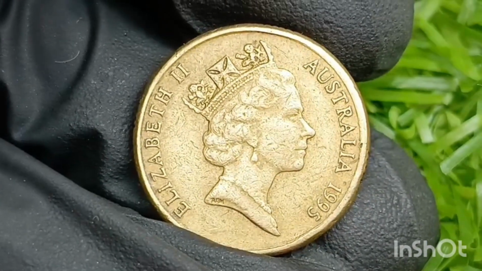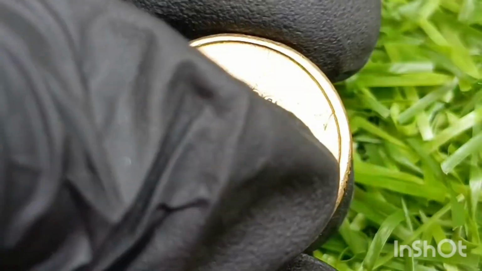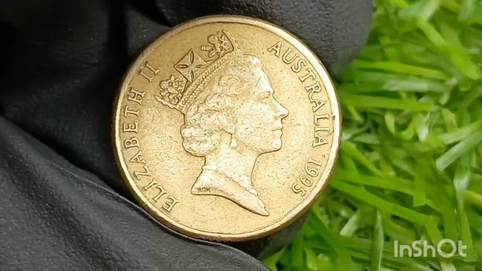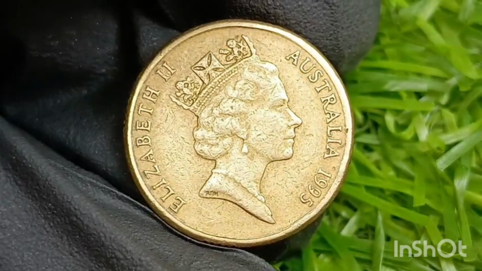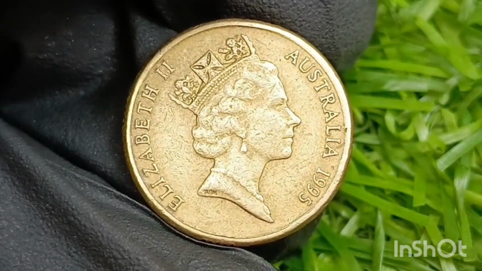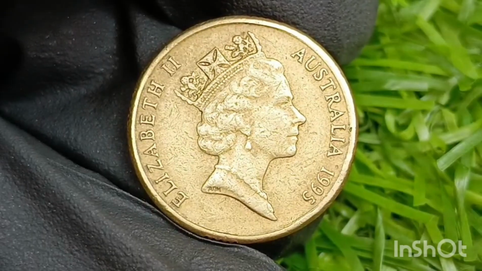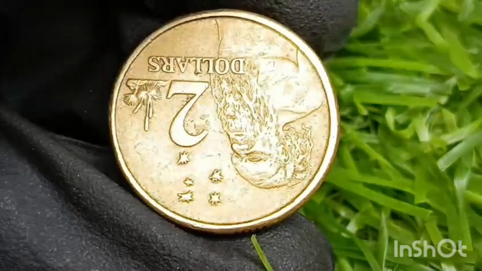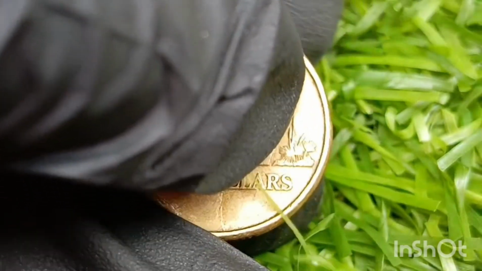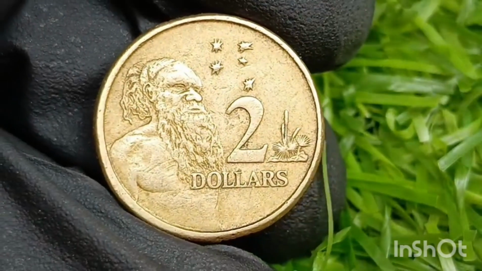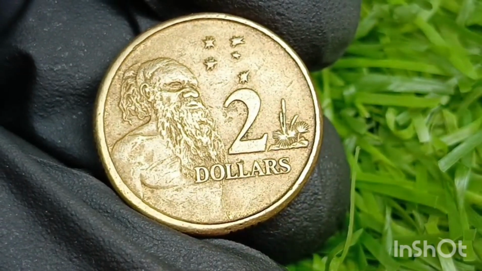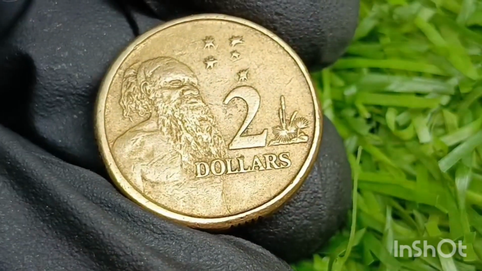According to dealers, uncirculated 1998 $2 coins, ex-mint set, can sell for more than face value. For example, some coin dealers list them in uncirculated condition for a premium. Be aware of error varieties. There are reports in collecting communities of 1998 $2 coins with minting anomalies, e.g., missing letters such as the T in Australia due to die issues. Such error coins may be more valuable if genuine and in good condition.